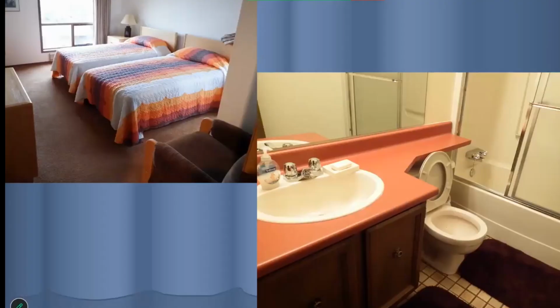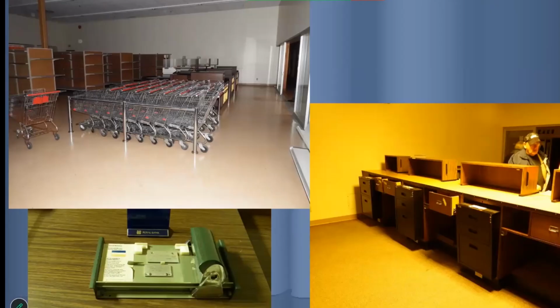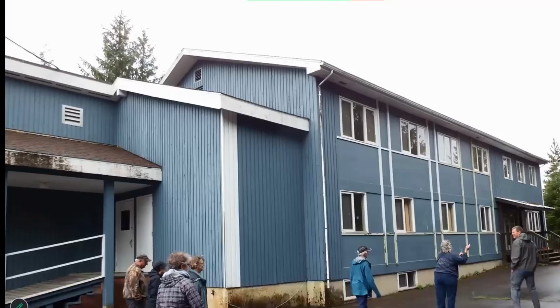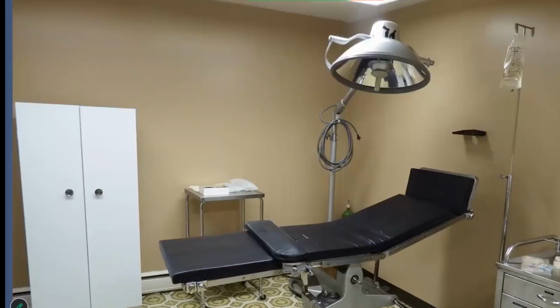And they're all locked into the 70s, 80s motif, so you can see a lot of pastel colors. They even had a bank and a shopping mall. They had a medical center, and all the equipment is still in there. I'm not sure how good it is to use, but it's there.